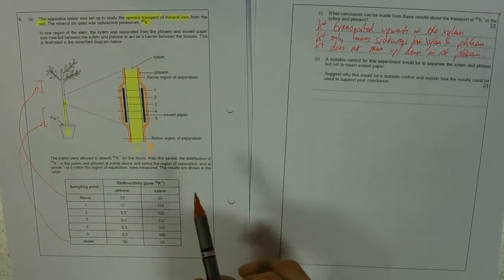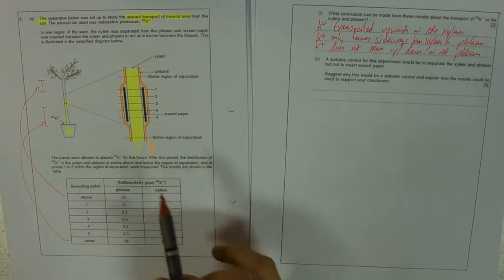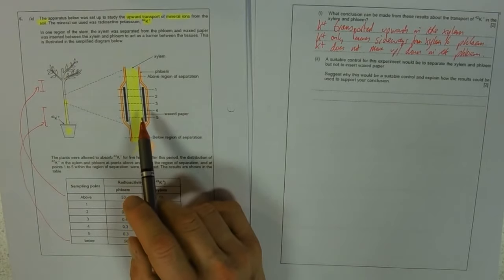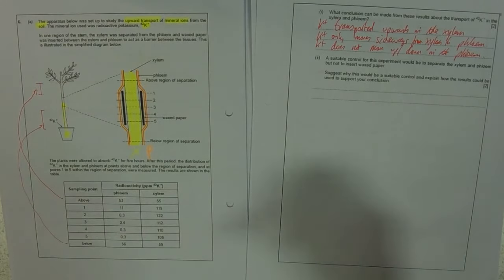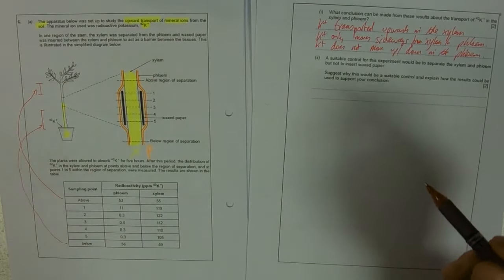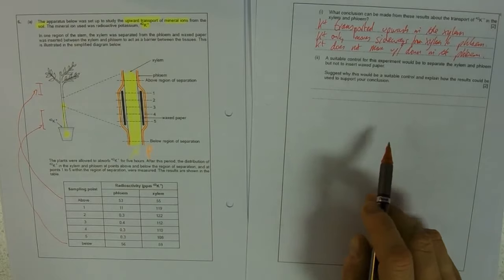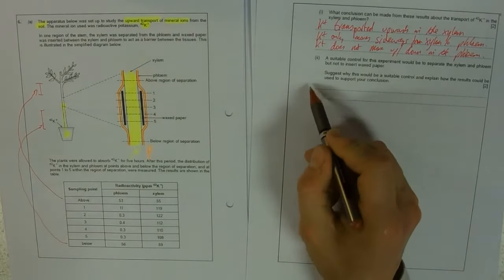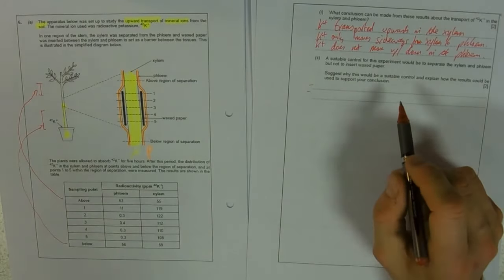The control for this experiment, it's saying, is don't use that waxy barrier. You can separate them, but don't put the barrier between. So presumably they would still have a kind of watery sort of tissue connection. Why would this be a suitable control? And explain how the results could be used to support the conclusion. So 2 parts here. So why would this be a suitable control?